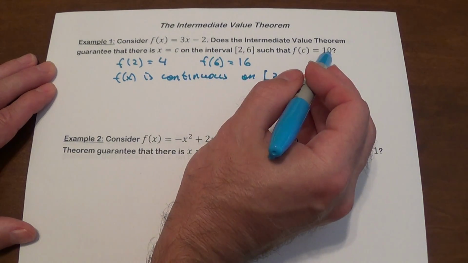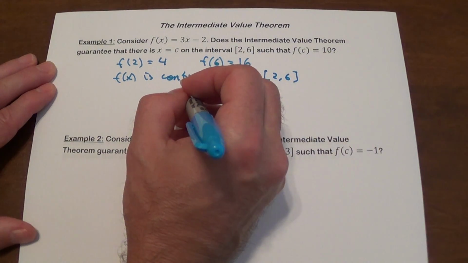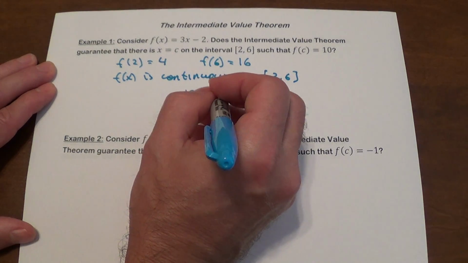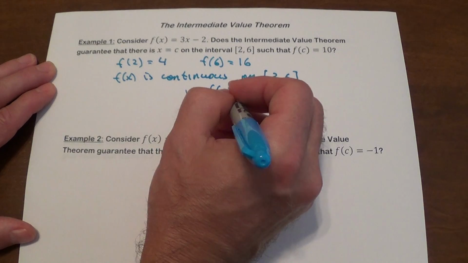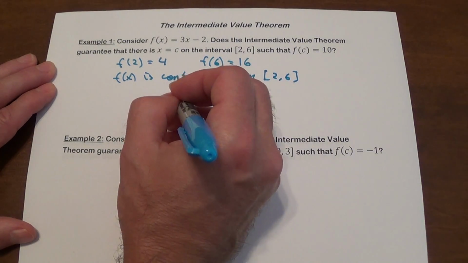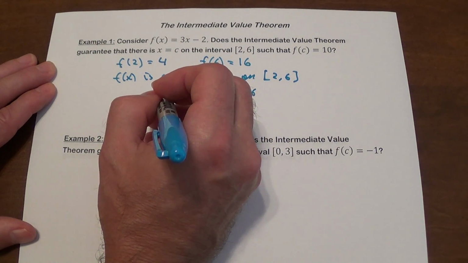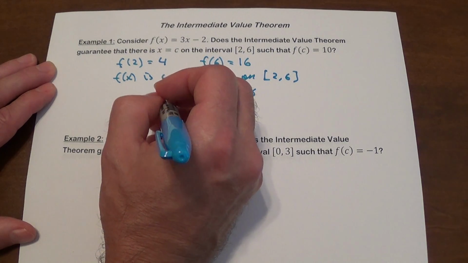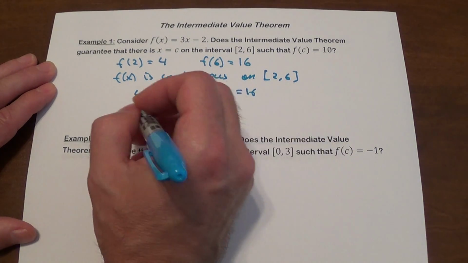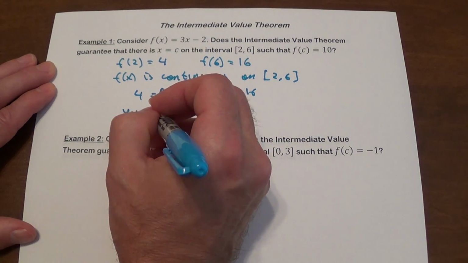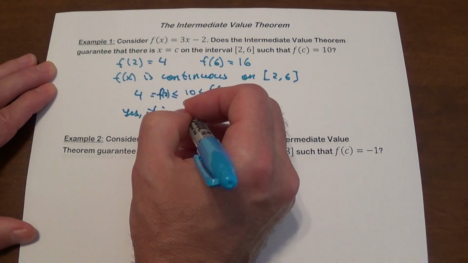And since 10 lies between f of 6, which is 16, and on the other side f of 2, which is 4, then yes, it is guaranteed.